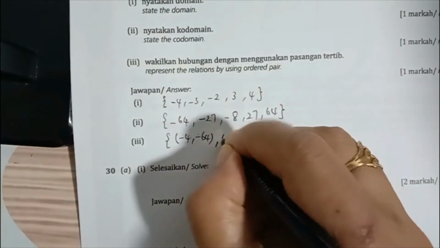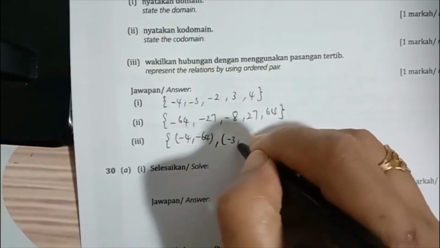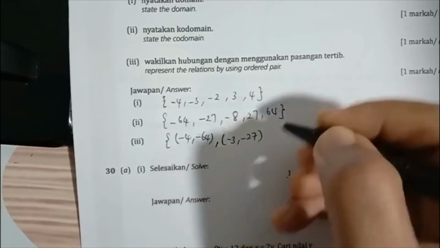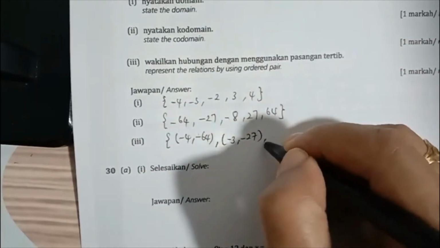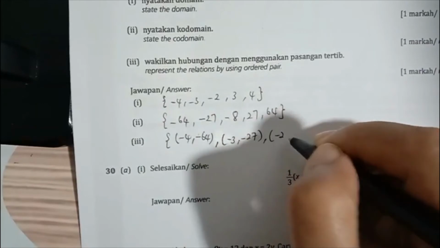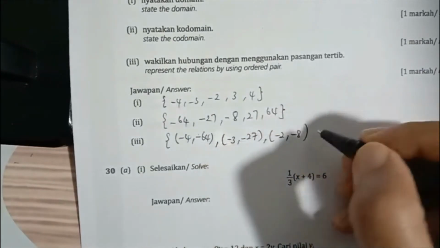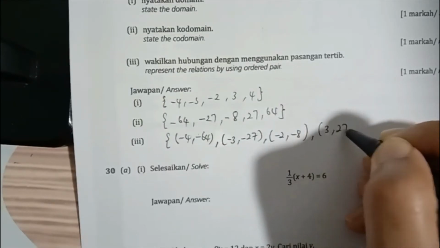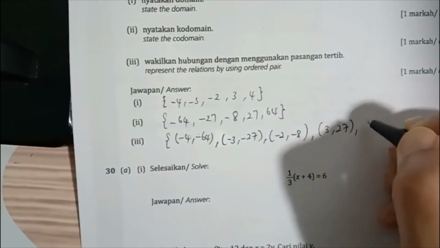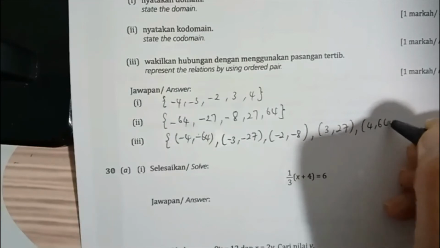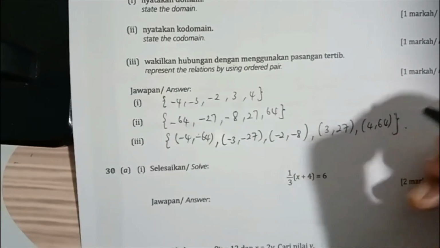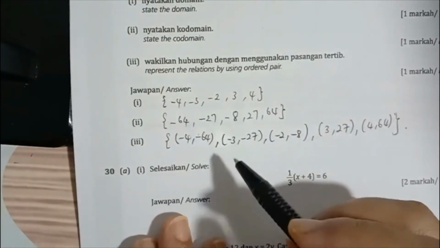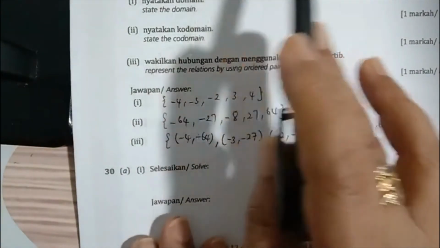And then next pair, negative 3, negative 27, like x, y. Negative 2, negative 8, 3, 27, 4, 64. So this is the relation by using ordered pair.